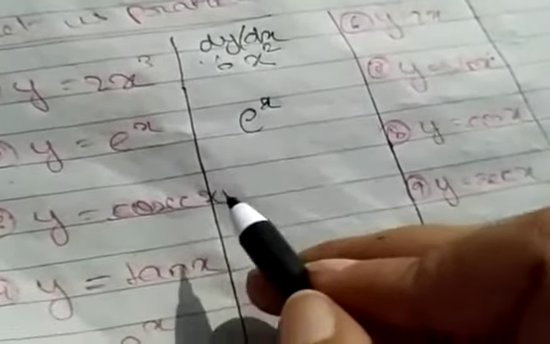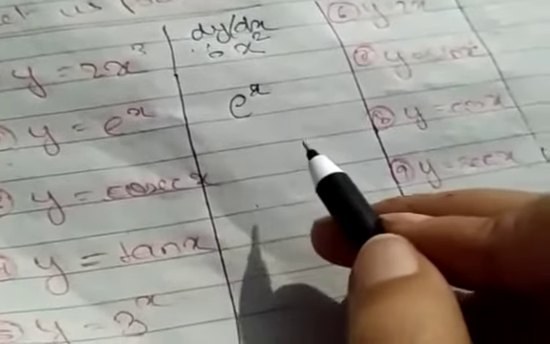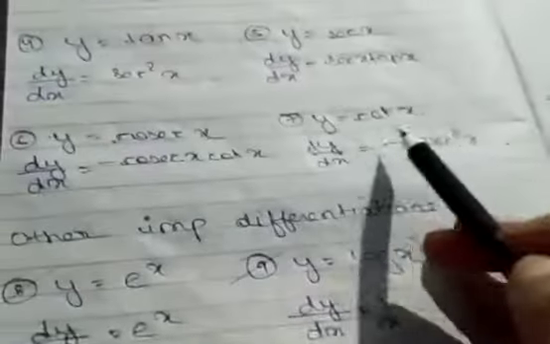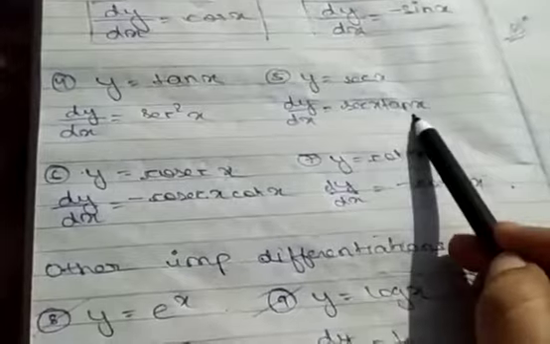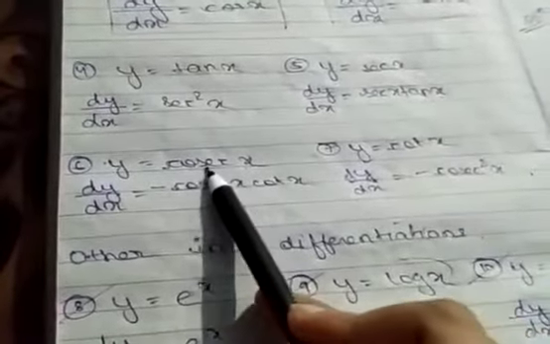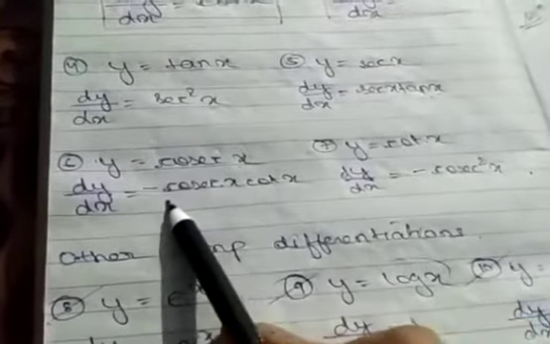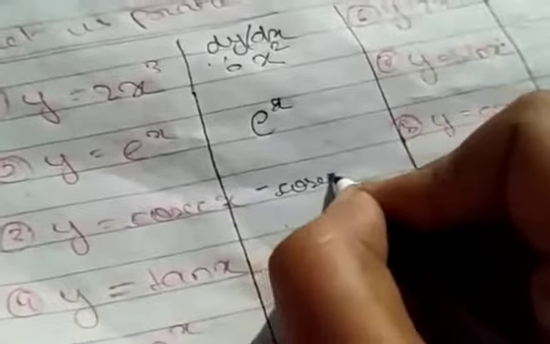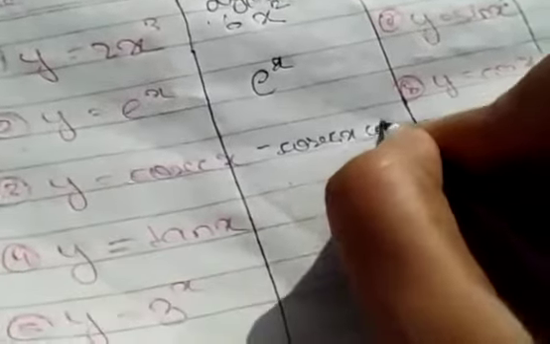If you don't remember, sec x gives sec x into tan x, so cosec will be minus cosec x into cot x. Remember this one. Sec x gives sec x tan x, then if cosec is there, cosec and cot will be there, and that too with a minus sign. So minus cosec x cot x.